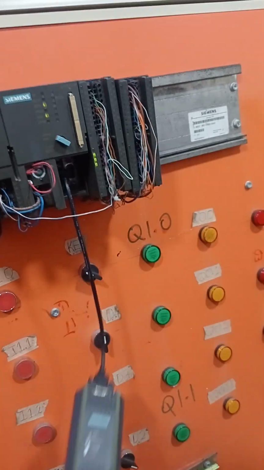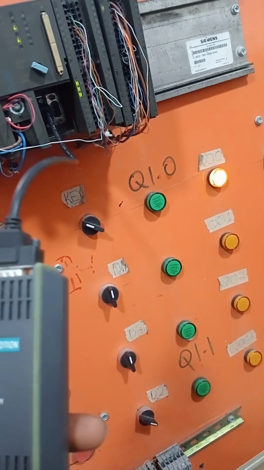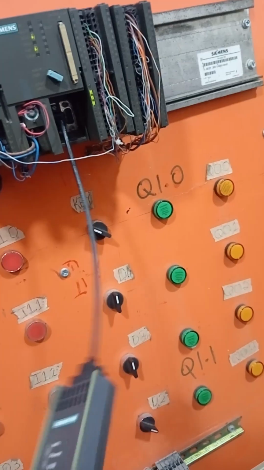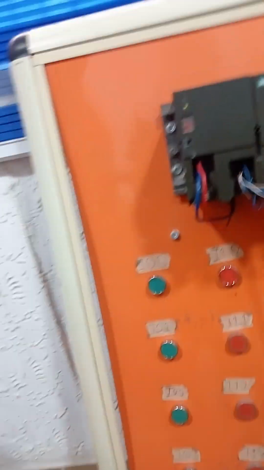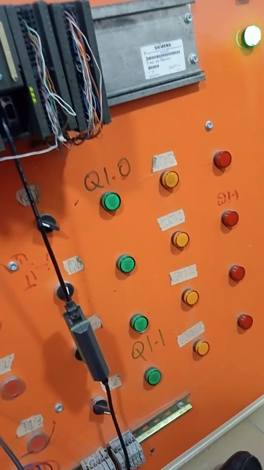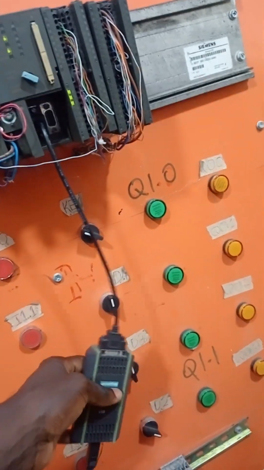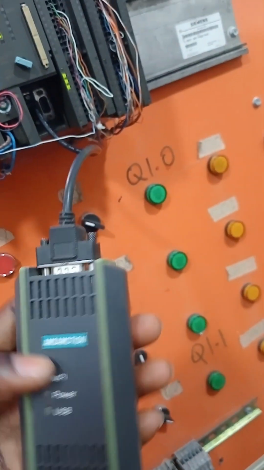This PG is there to program the PLC. It's called the programmable device. I can use this, the MPI cable, to connect to the programmable device, that's the PG, or your computer. It has an MPI and a USB port. I connect it through here to my computer. This is a USB port, and the other end is an MPI port. Now it's not actually connected, so the indicators are presently off.